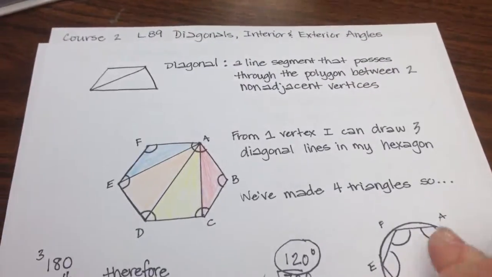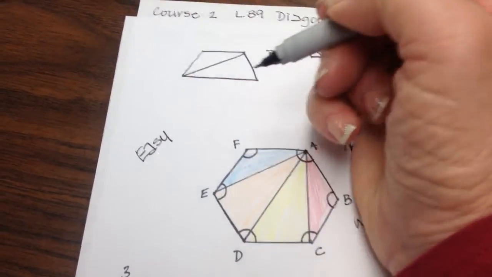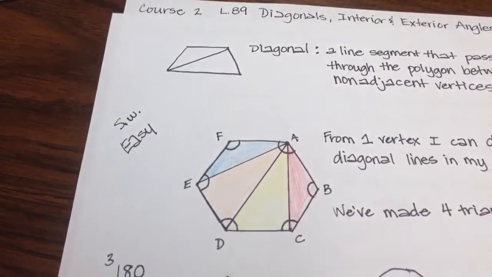So I think the secret word should be easy, because I don't think it's very difficult. So that's my secret word, SW. Secret word, easy.